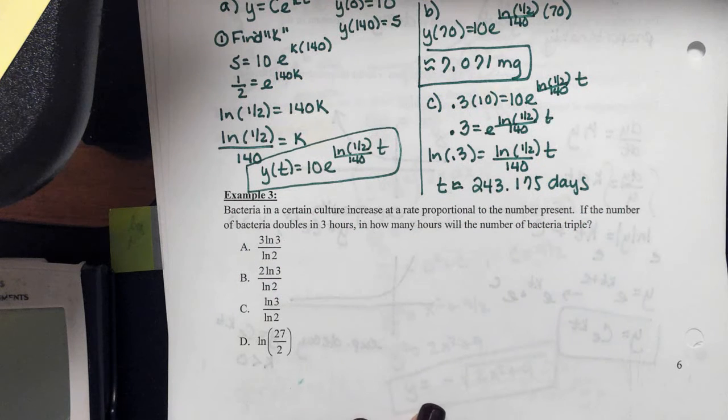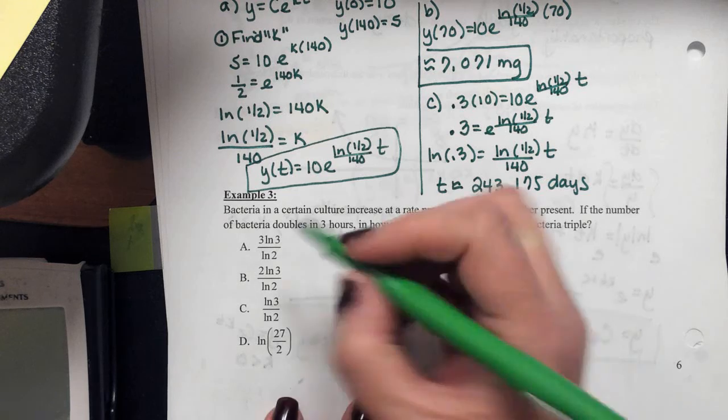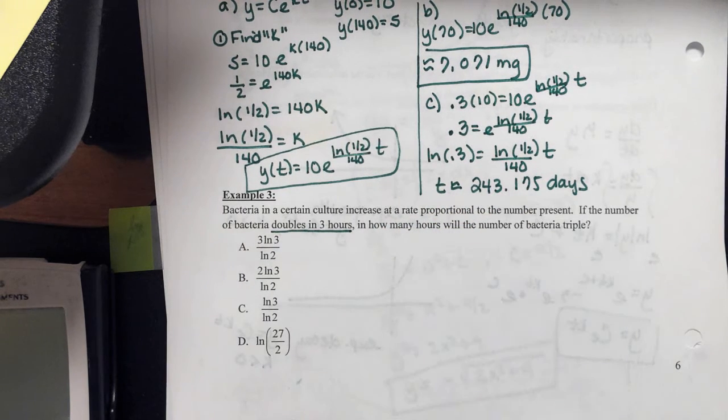Questions. So example number 3 is a no calculator question. We have bacteria in a culture at a rate proportional to the number present. If the number of bacteria doubles in 3 hours, so it's very similar to the half-life problem. Instead of giving half-life, they're saying it's going to double in 3 hours. In how many hours will the number of bacteria triple?